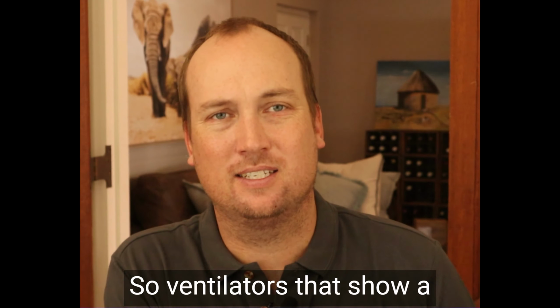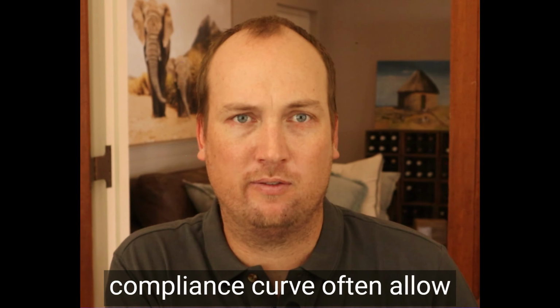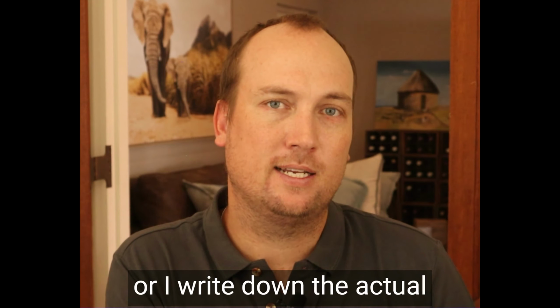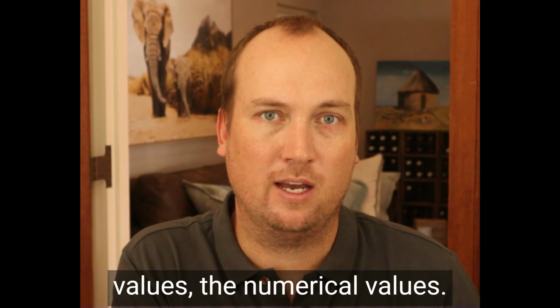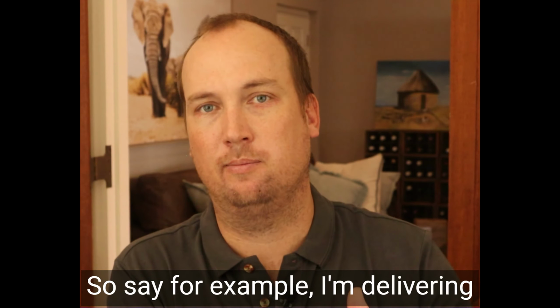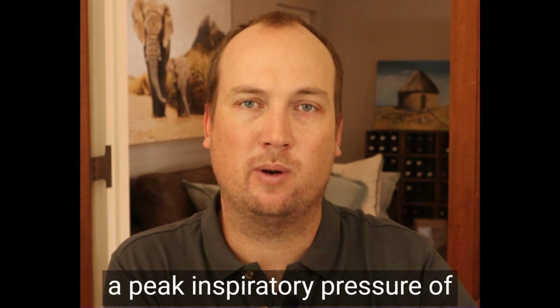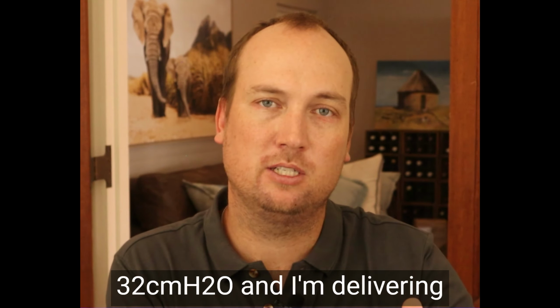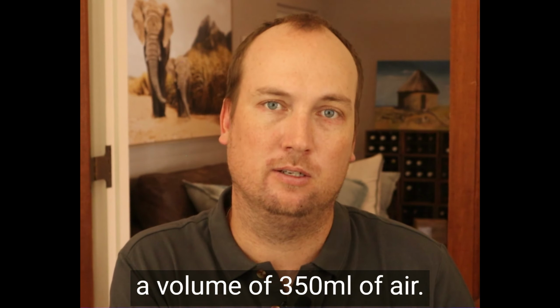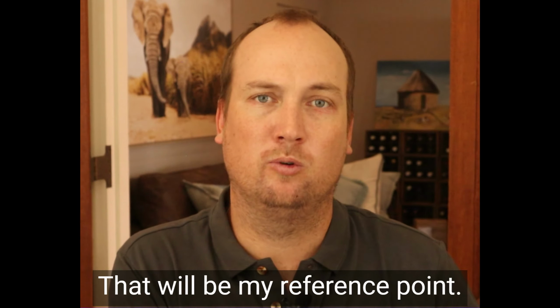So ventilators that show a compliance curve often allow you to save a reference loop, or I write down the actual numerical values. So what is my pressure and what is my volume? Say, for example, I'm delivering a peak inspiratory pressure of 32 centimeters of water, and I'm delivering a volume of 350 mils of air. That will be my reference point.